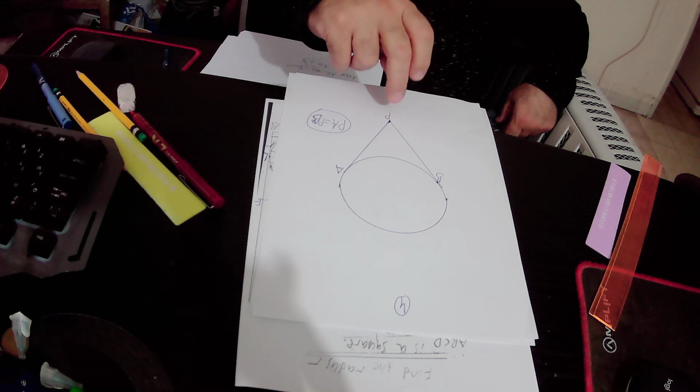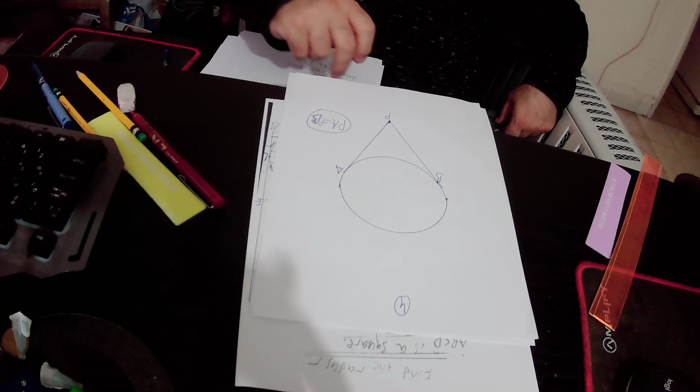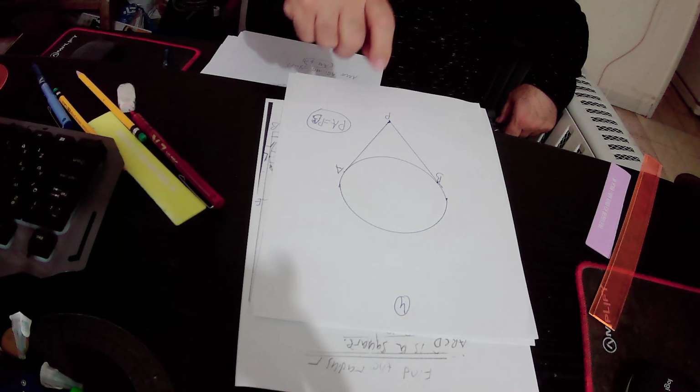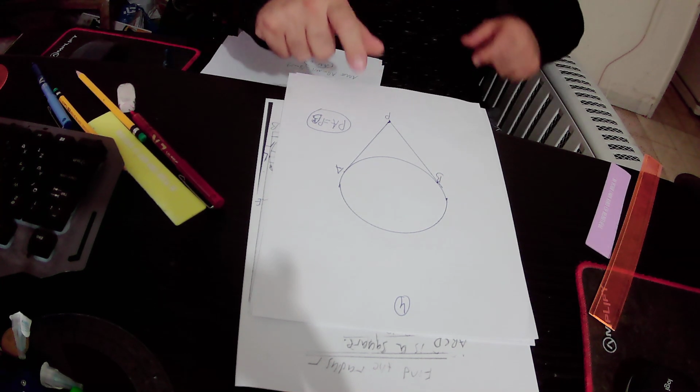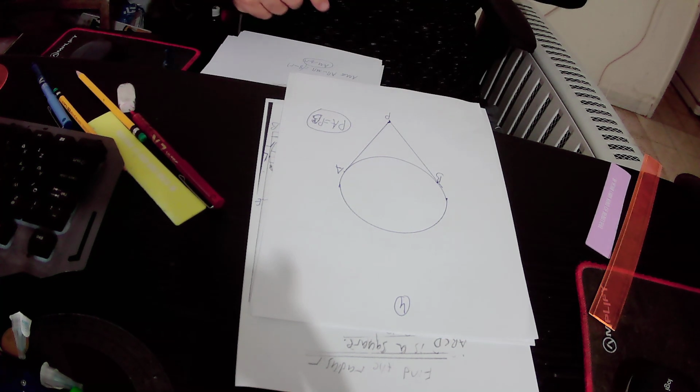It is located outside of this circle, therefore it is defined as an external point. So if from any external point we draw two tangents to a circle, then the lengths of those two tangents will be equal to each other. That is to say PA equals PB.